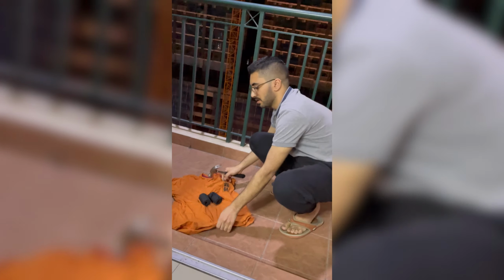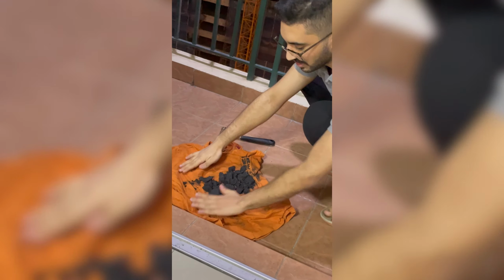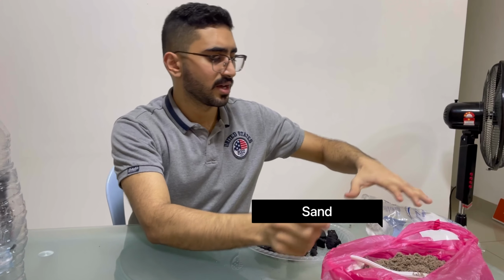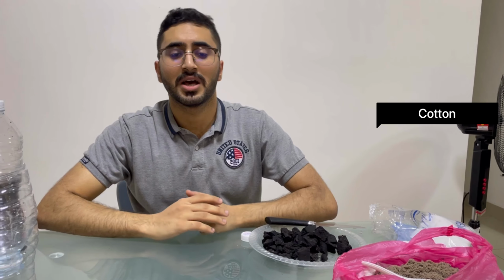But we want to make the pieces for the charcoal smaller, so we use the hammer. So now we got the charcoal to the small pieces, so we can use it now. And I have the sand. I have also the cotton. These are the materials that we will use for the water treatment.